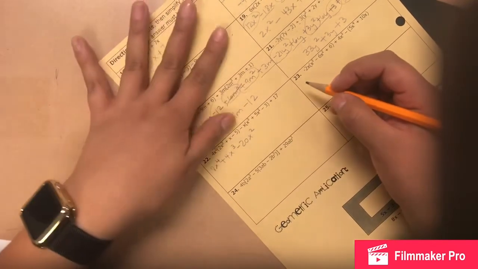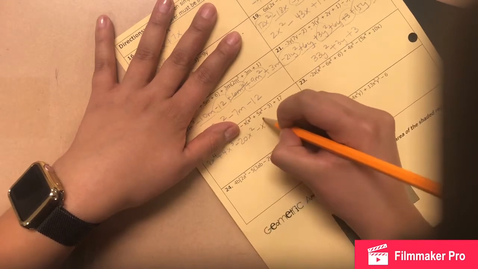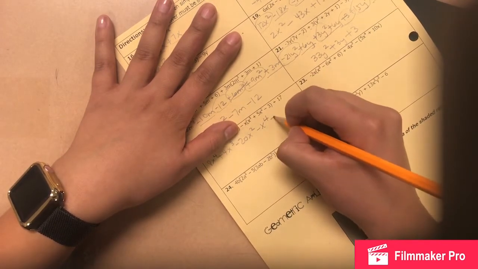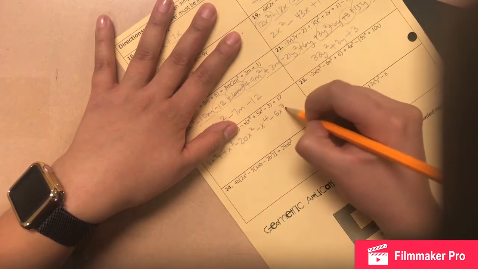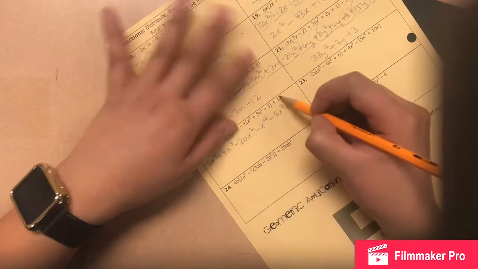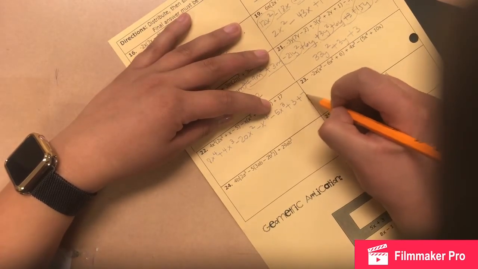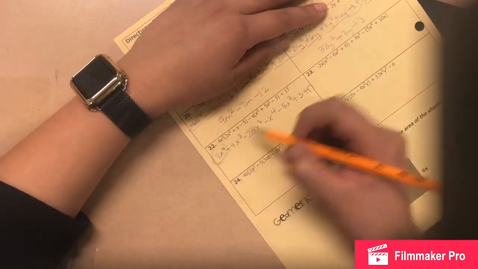In the second set of parentheses, negative x times x cubed is negative x to the 4th. Negative x times 5x squared is negative 5x to the 3rd. Negative x times negative 3 is plus 3. And it does not apply to the positive 17 on the outside of parentheses, so I'm going to bring that down.